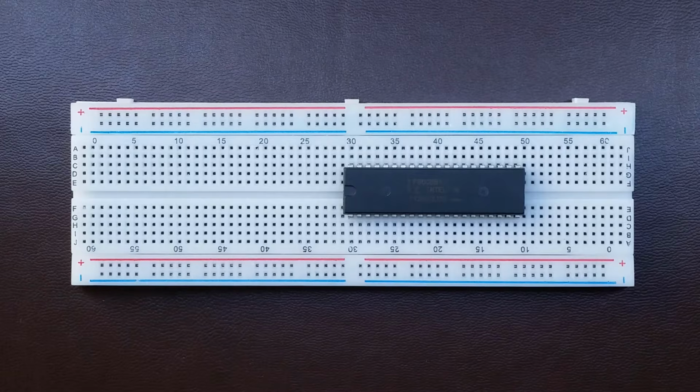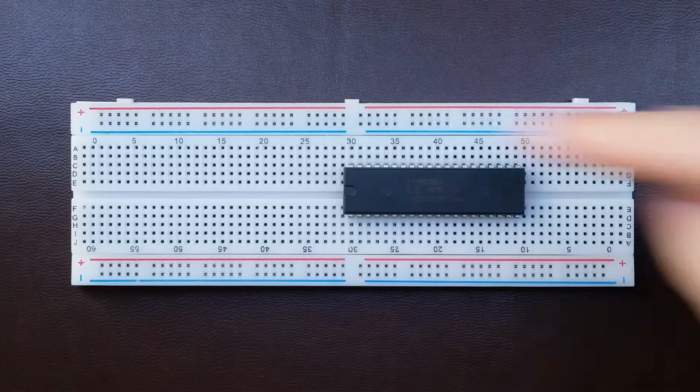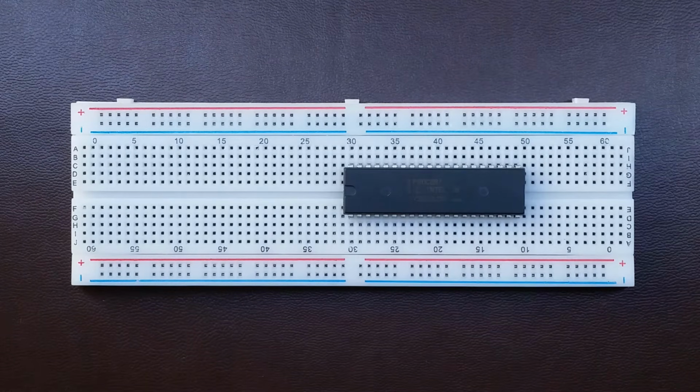This is our 8088 on a breadboard. Before we can power it up and see it in action, we need to make sure that all the power lines are joined together and that all input pins are in the correct state and all output pins we are interested in are hooked up to some LEDs.